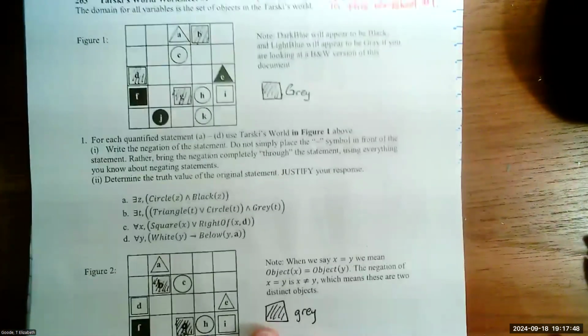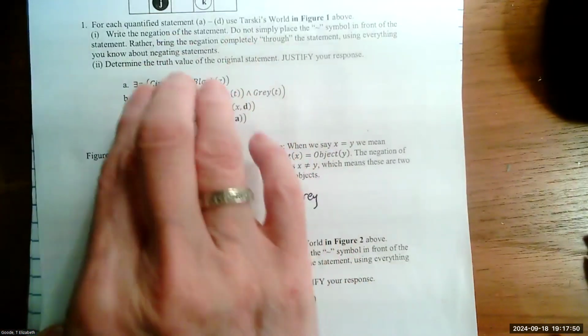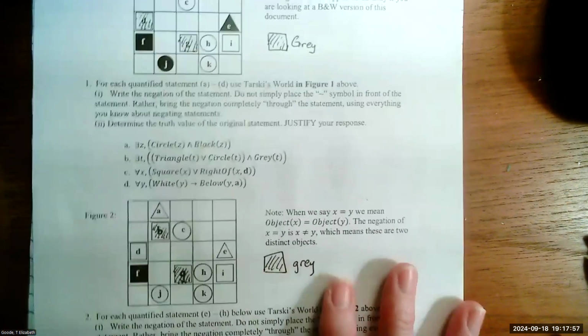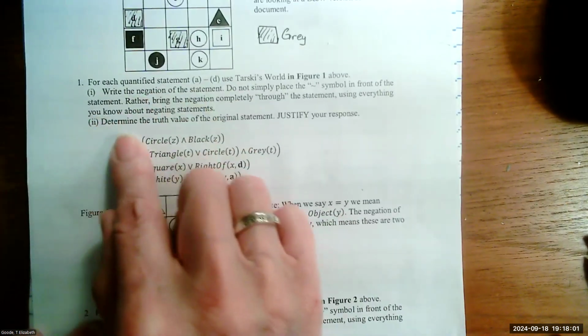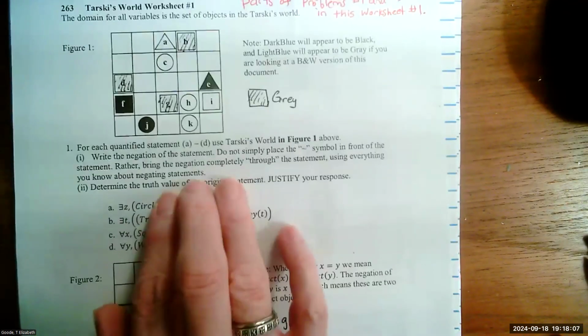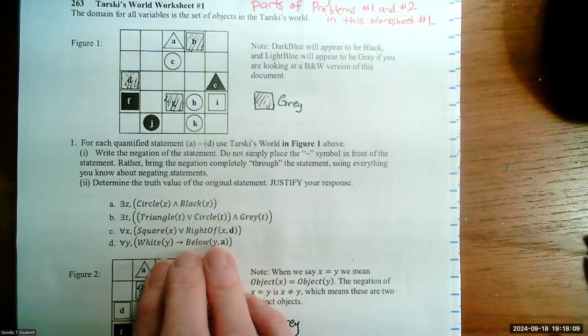This is worksheet 1 on here, and I want you to write the negation of these, and it'll be great practice, and the negation of these. And then we will workshop on Monday. We will work through checking our negations and then determining the truth value of the original statement for each one of these statements. And you can go ahead and work ahead in that too.